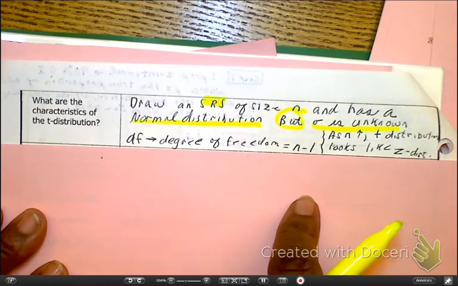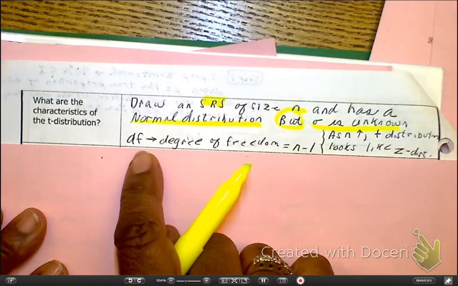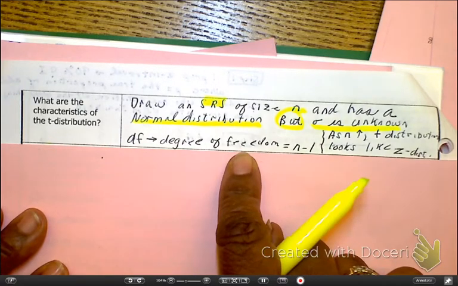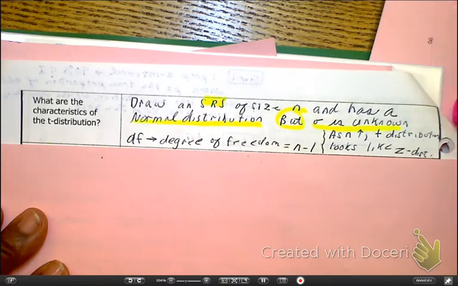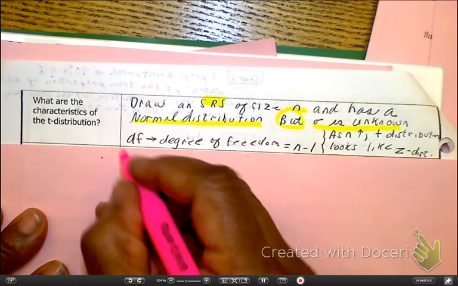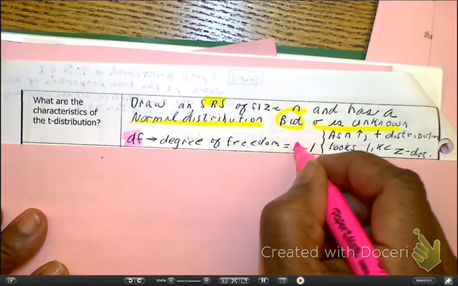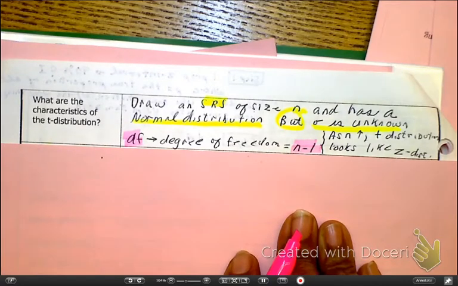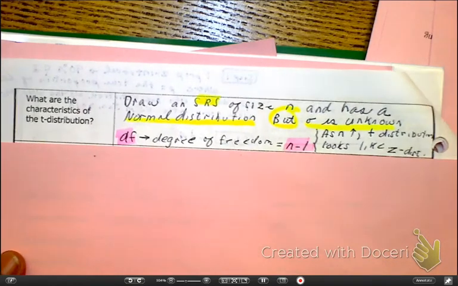Sigma is unknown, therefore we cannot use a z, we must use a t. A key aspect to using a t is that we need what's called a degree of freedom, and the degree of freedom is represented by n minus 1. We're going to find that information from our t-distribution sheet that I gave you guys a few days ago.